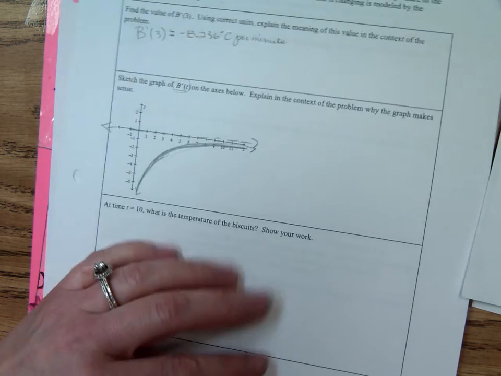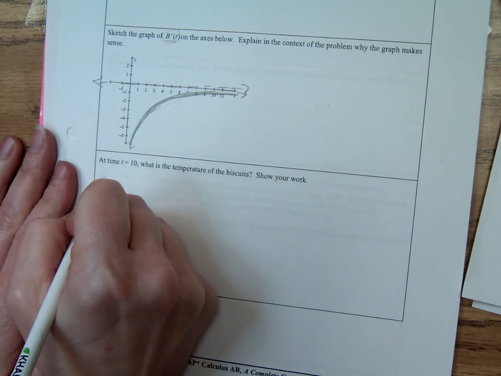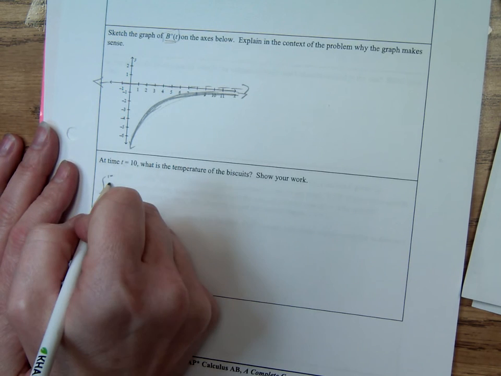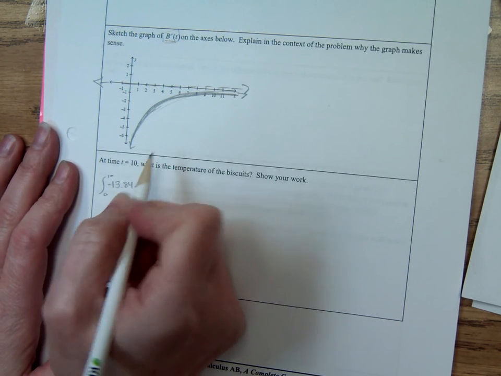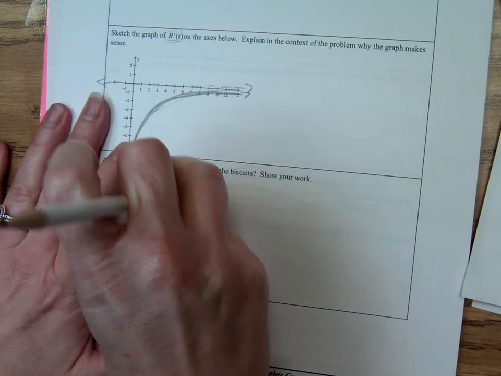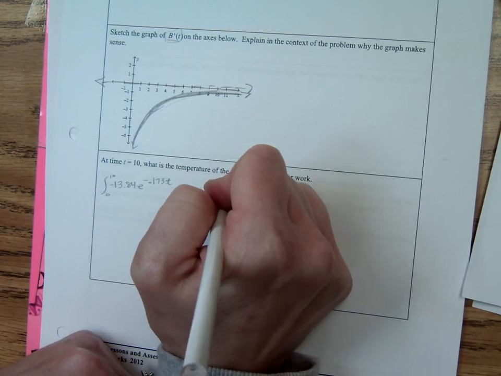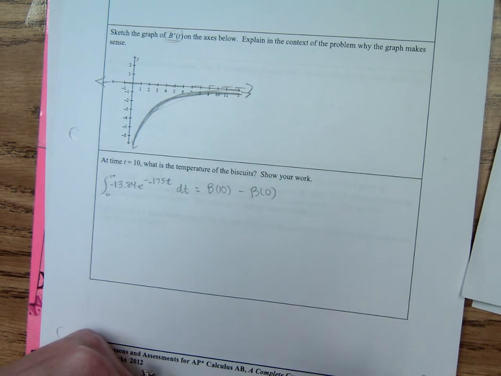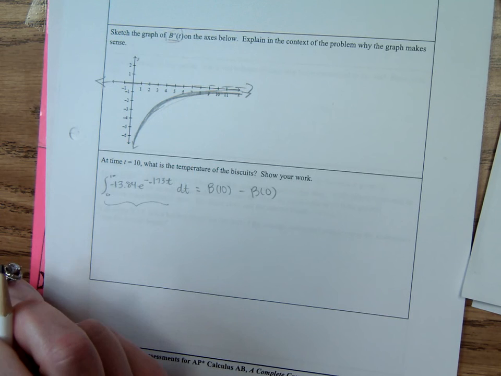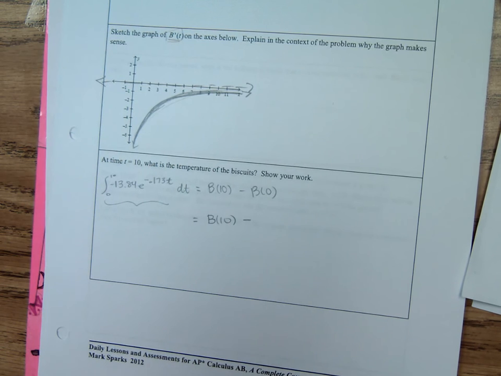Yeah. All right. So at time t equals 10, what's the temperature of the biscuits? Does anybody know? You're going from 0 to 10. The integral from 0 to 10 of negative 13.84 e to the negative 0.173 t dt is equal to b of 10 minus b of 0. This can go in your calculator. We don't know b of 10, but we know b of 0. What was the temperature of those biscuits when they came out of the oven?